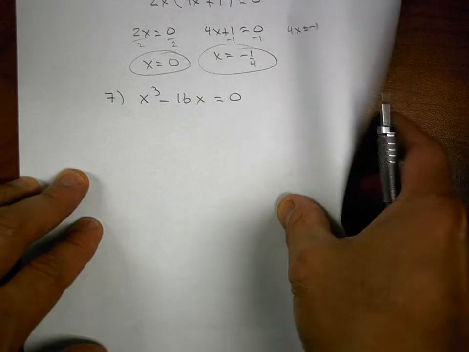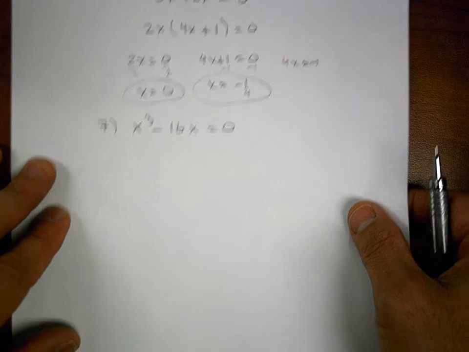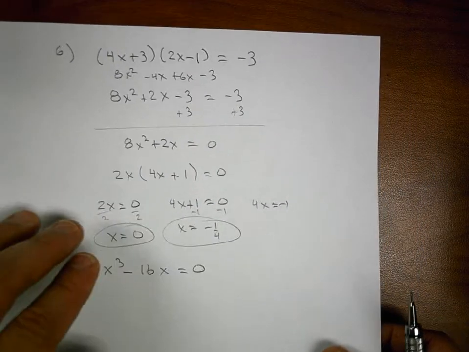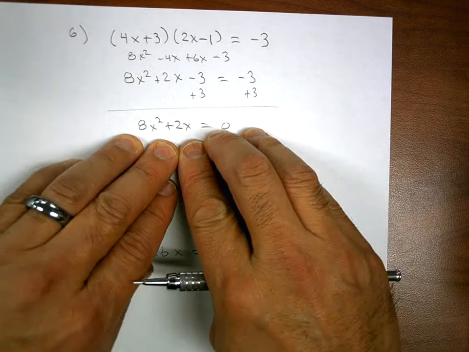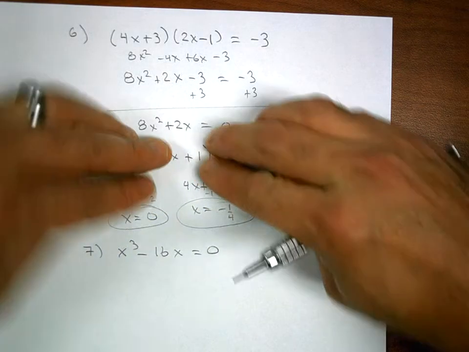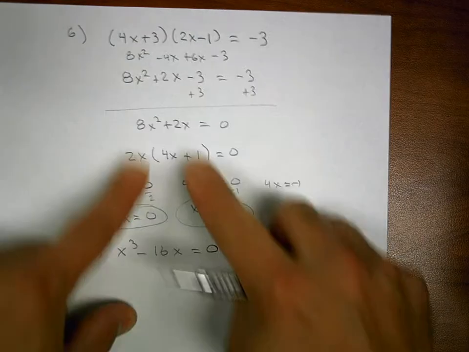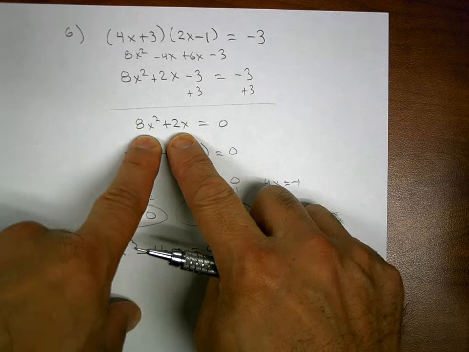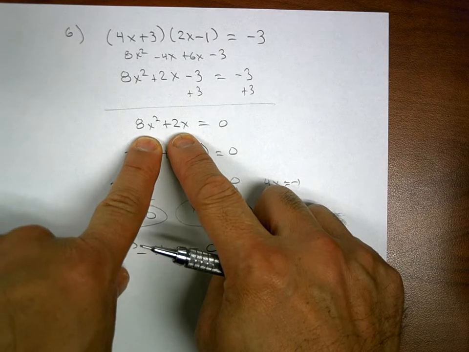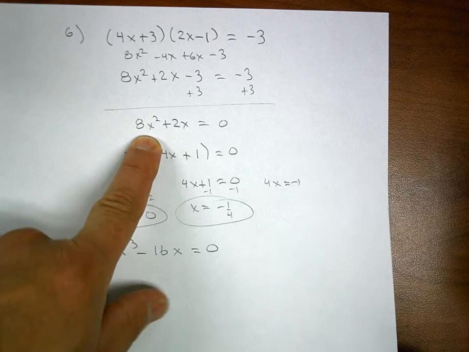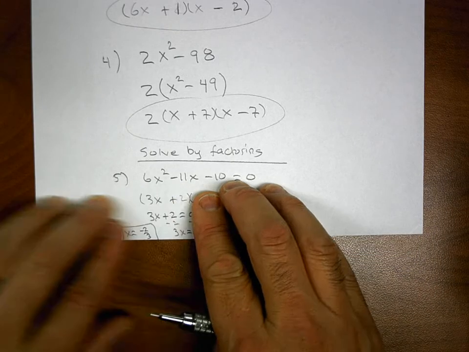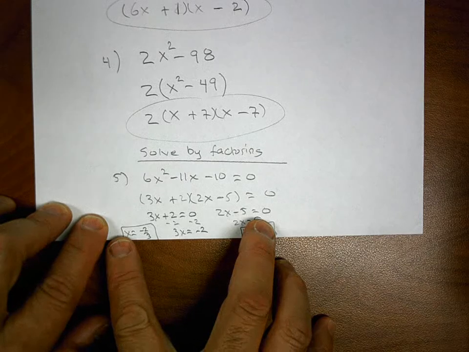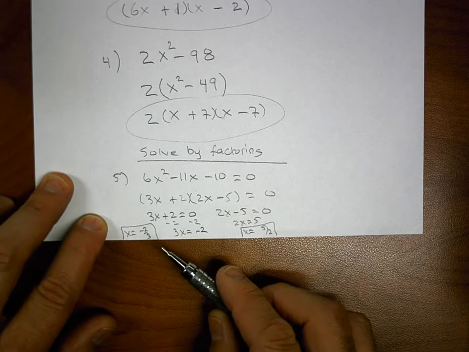Let's look back at this one. How many answers did we get? 2 of them, right? Okay, we got an x squared, don't we? X squared, 2. Let's see. Did we do another solve? How many answers did we get for this one? We got 2.